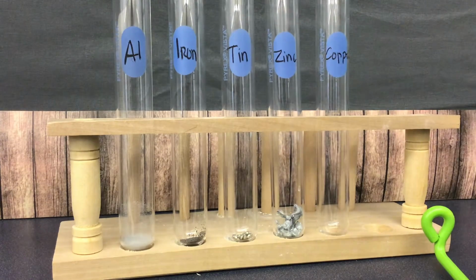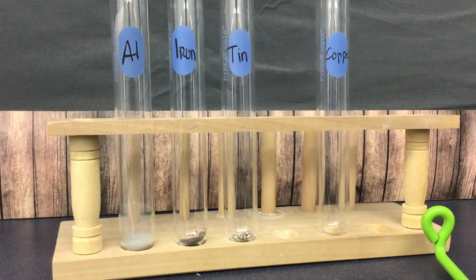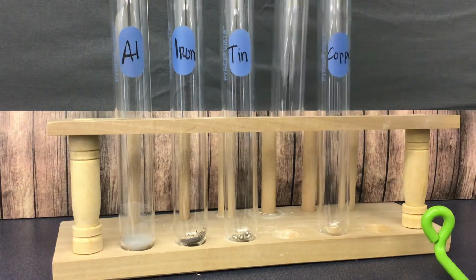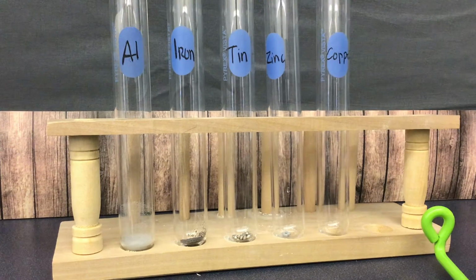Oops, that was way too much zinc for this reaction. I only want one little thing for this one. Okay. All right. And then copper.